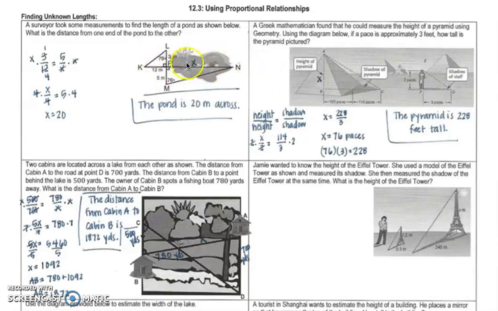So I put x here because one end of the pond is P to N, so that's the segment we're looking for. I used what I know, and that is 3 over 12 has to be equal to 5 over x. Now there are multiple ways you can set up this proportion. I could have done 3 over 5 equal to 12 over x, but you'll get the same answer either way. Completely your choice. I then multiplied each side by x to eliminate my fraction.